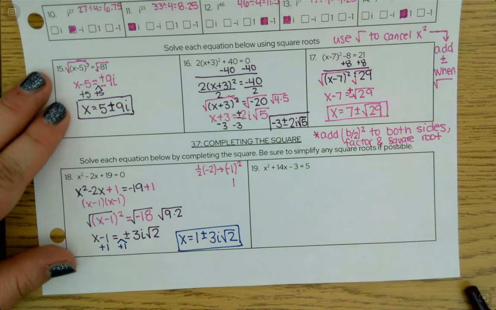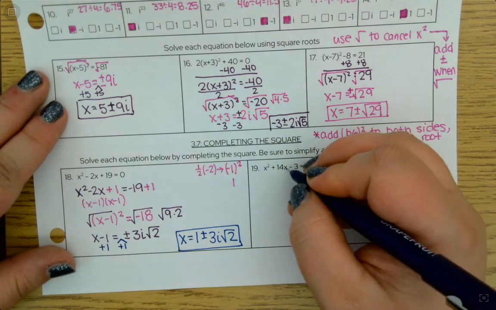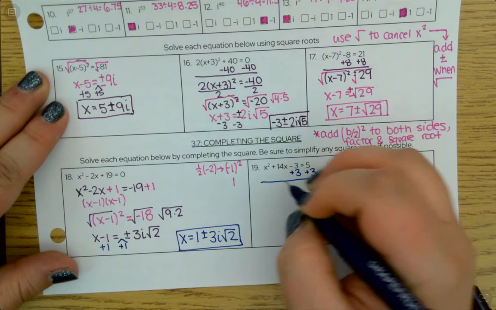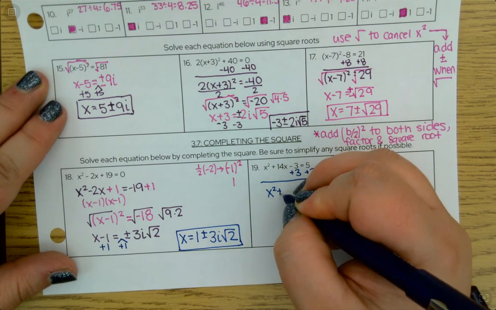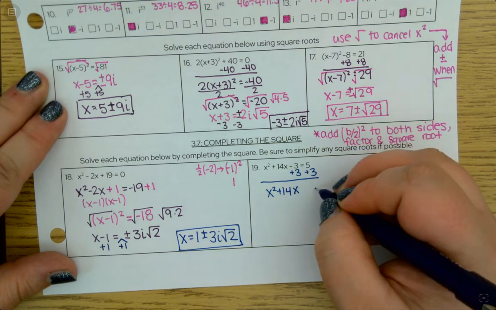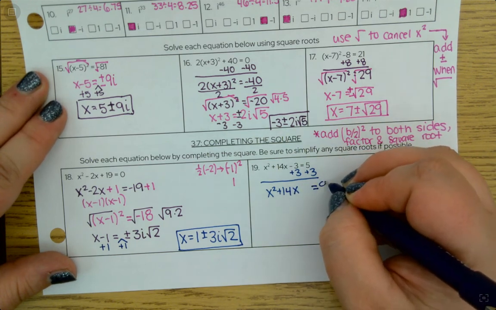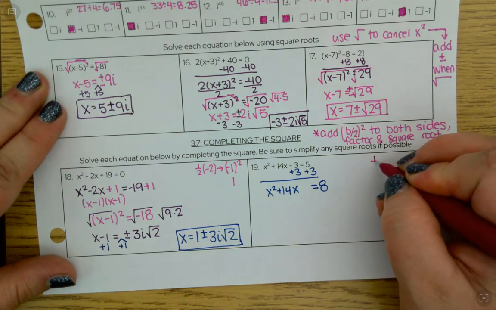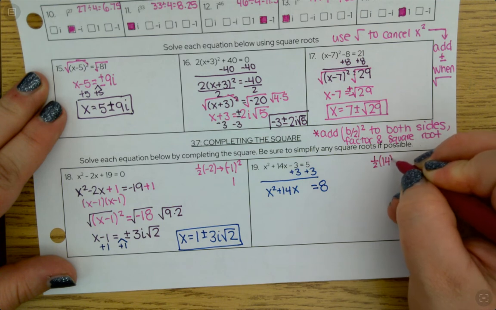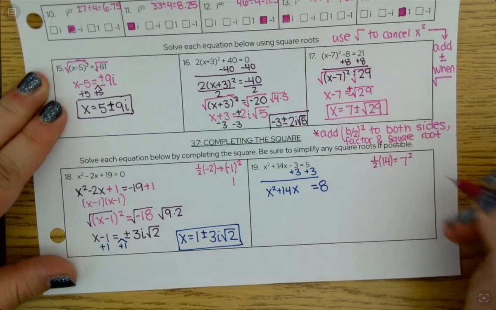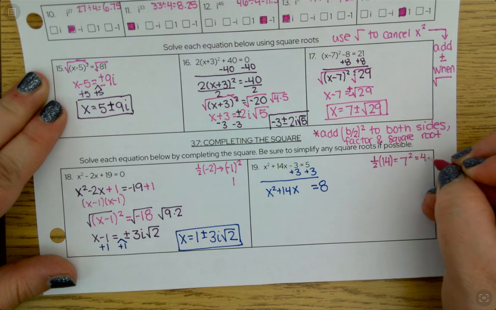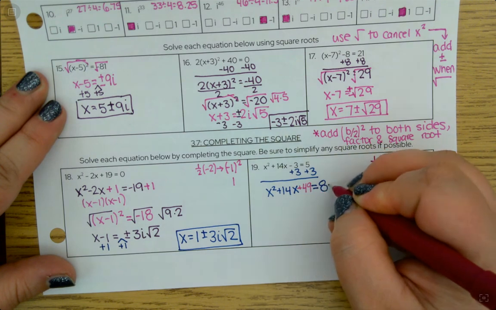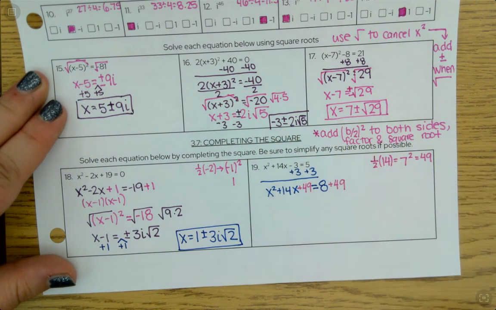All right, number 19. I only want x's left on this side, so I'm going to add that 3 over here. And I get x squared plus 14x, equals 8. Leave a little bit of space because you're going to need to write a number there. Then I need to do half of 14, which is 7 squared. And that, my friends, is 49. So I need to add 49 to both sides, like so.